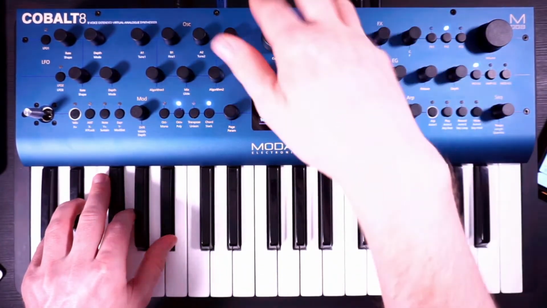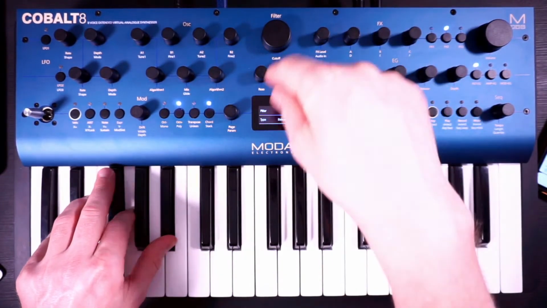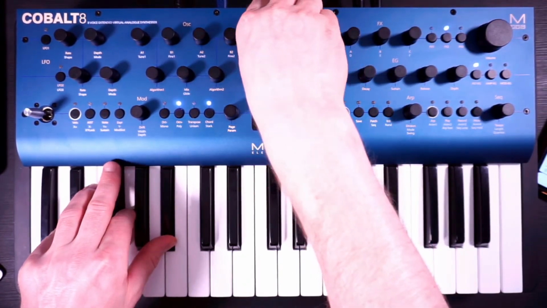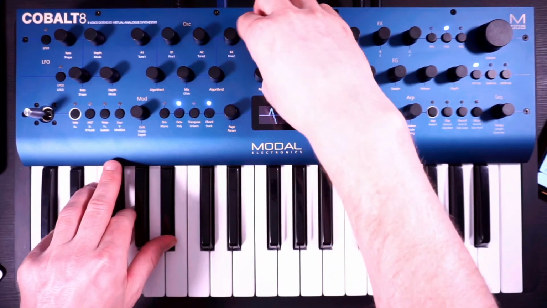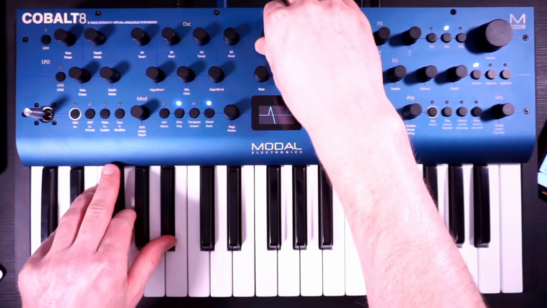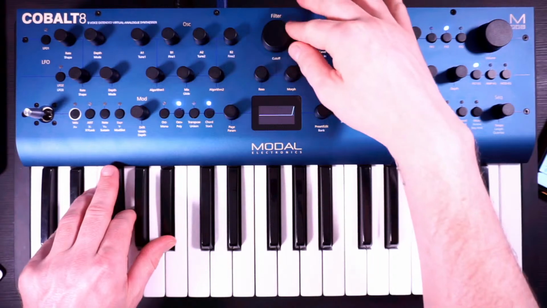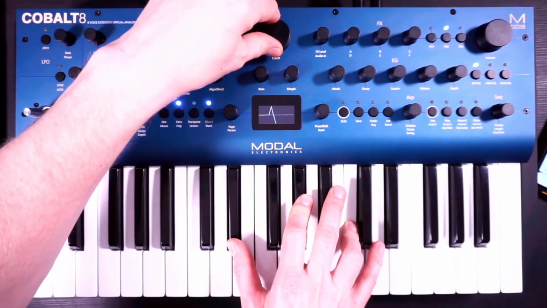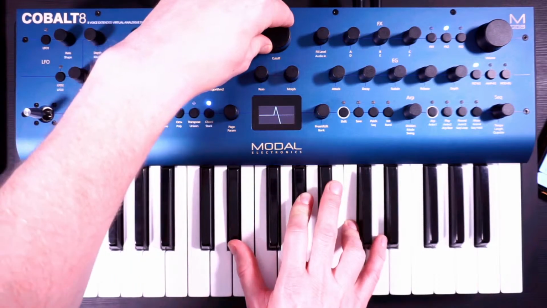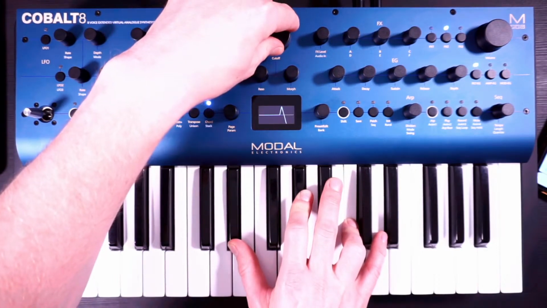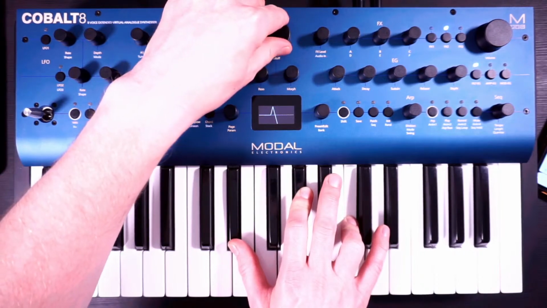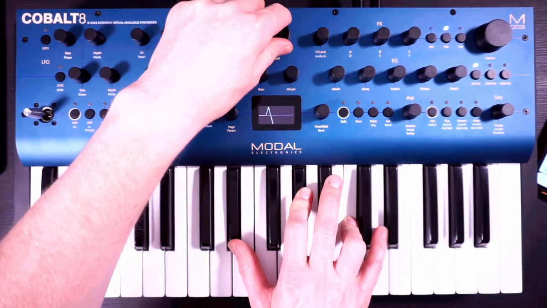If I hold the patch button and turn the filter knob, I can change the filter type. Going back to the balanced low pass. Just want to show how smooth that filter is.